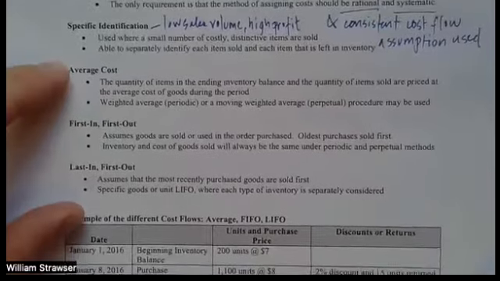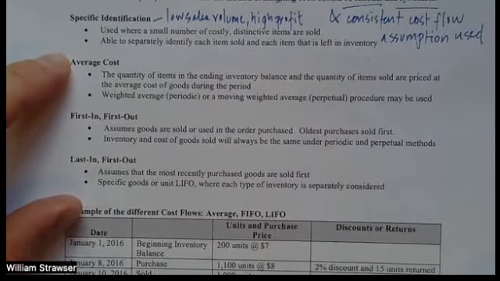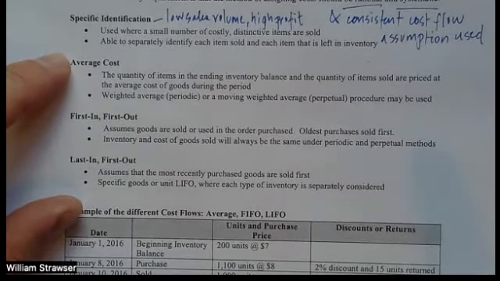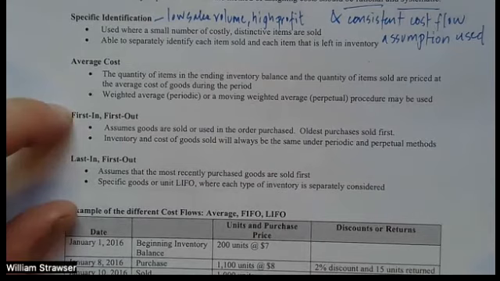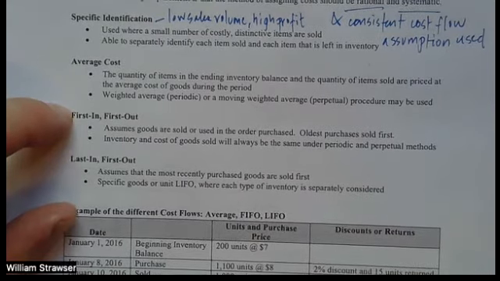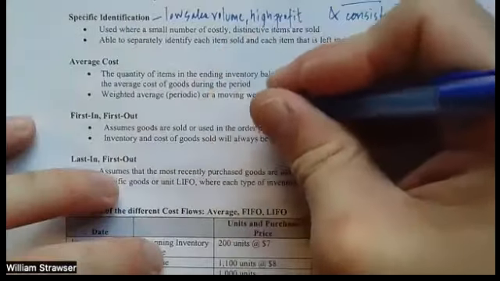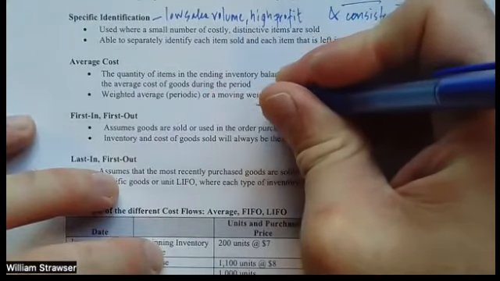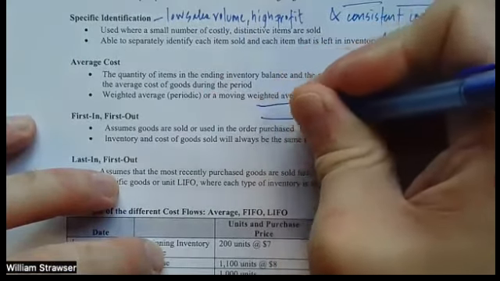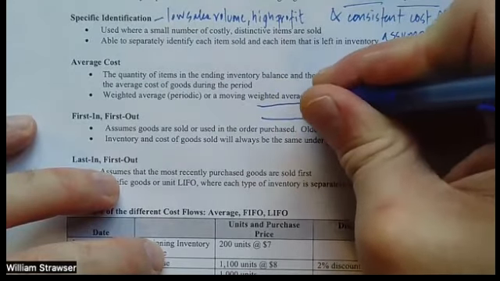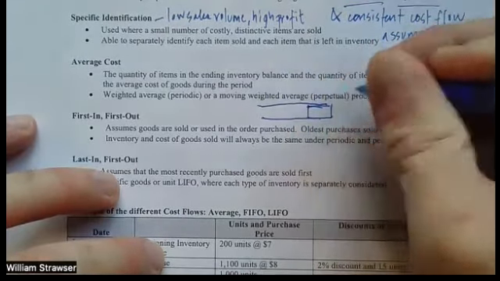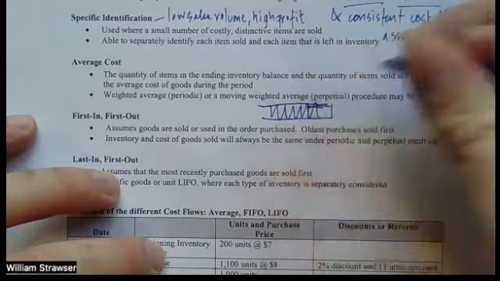The other 3 are the ones that we use with high sales volume, low profit businesses. First in, first out, it's like an assembly line. As I purchase things, they move through this pipeline.